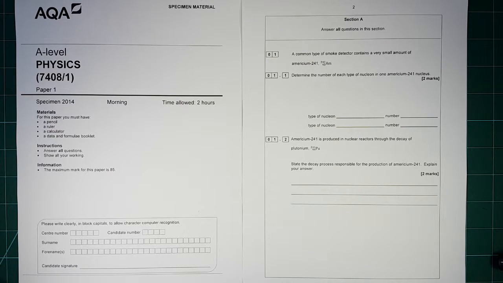So the way I would suggest you approach this is by finding the paper, downloading it, giving it a go, and then watching this video once you've given it a go. I'm going to be talking through the solutions and saying why the answers are what they are, rather than some videos which will just show you what the answers are, and the mark scheme which will just tell you what the answers are. So I'm going to be trying to explain it as I go along.